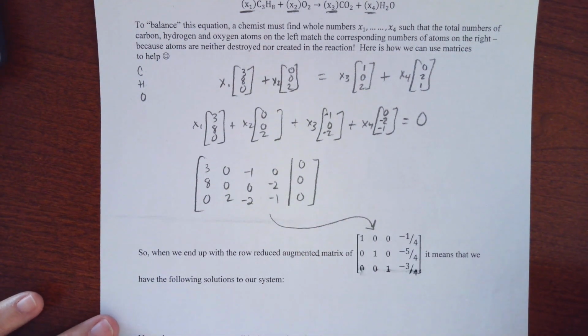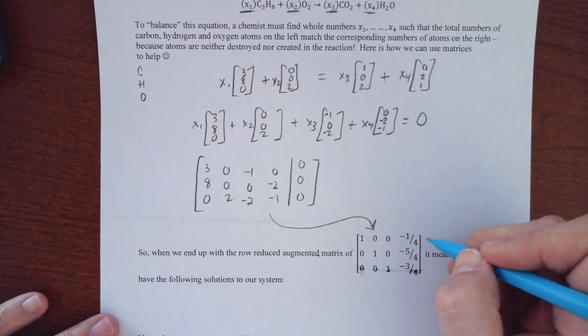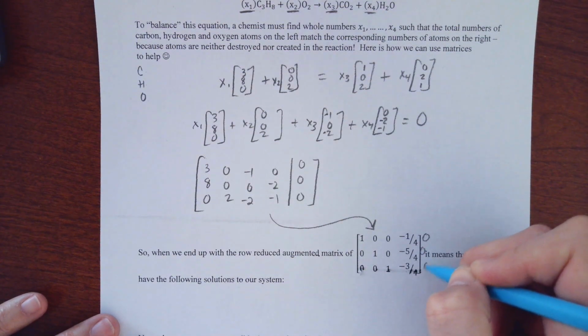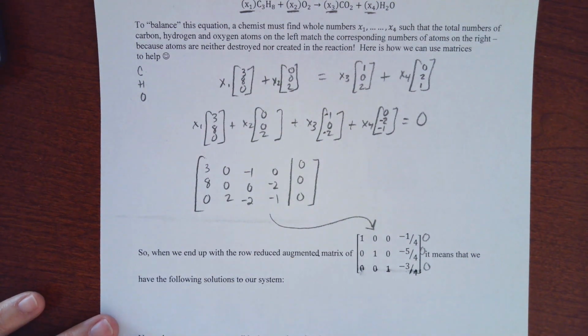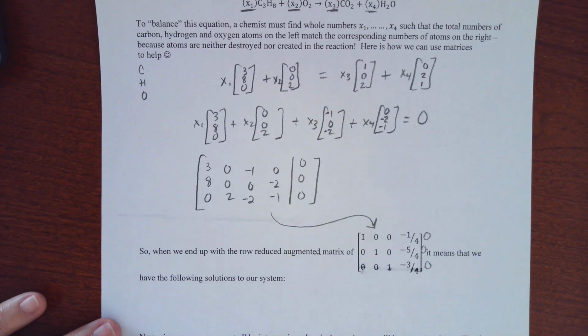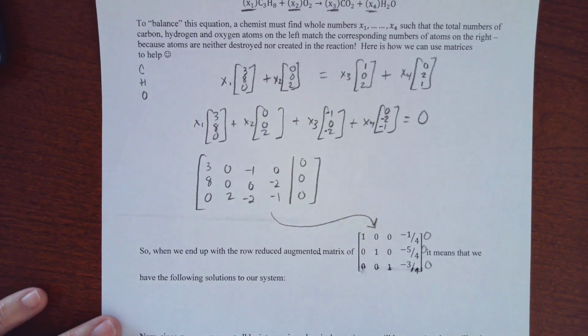I did not put the zeros in here, so there is a column of zeros over here. I just didn't put it when I typed it. So this is our solution. Let's write our solution to our system.